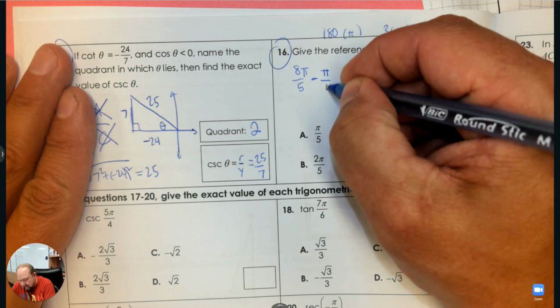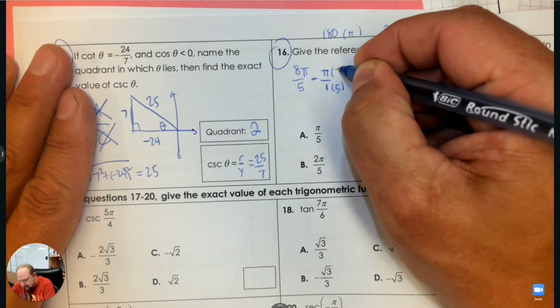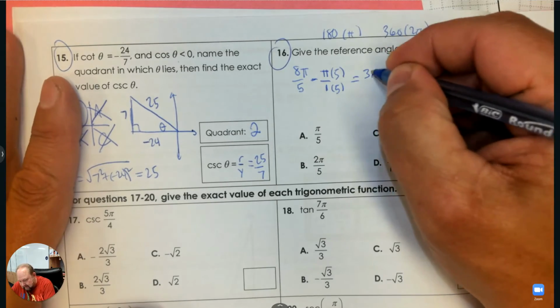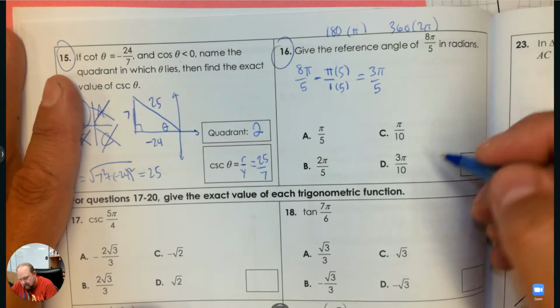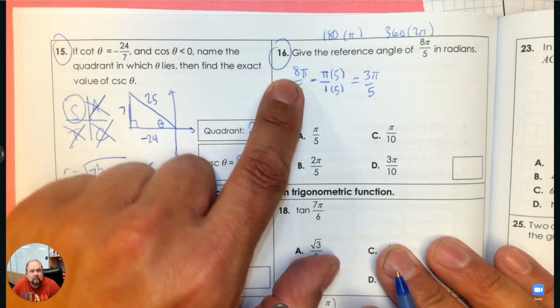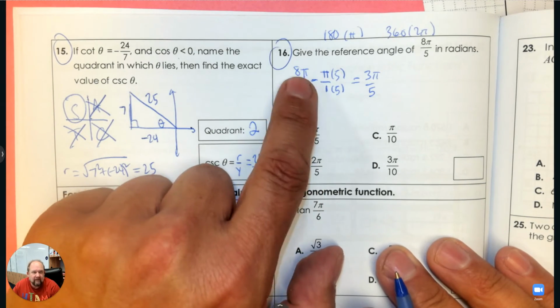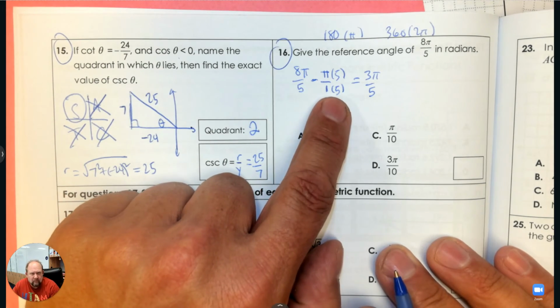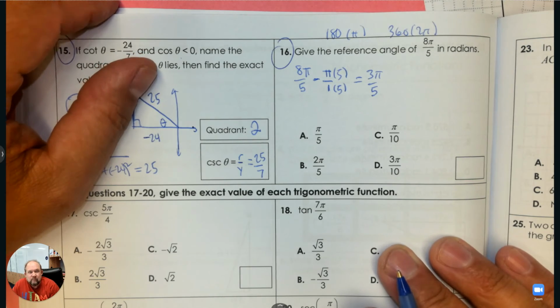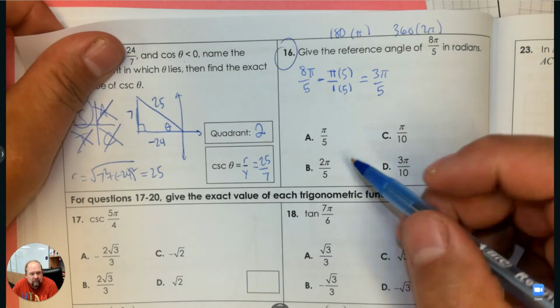I need common denominator, so I multiply times 5. So I end up with 8 subtract 5, which is 3 pi over 5. Eight take away 5 is 3. It's 3 pi over 5, is the reference angle.